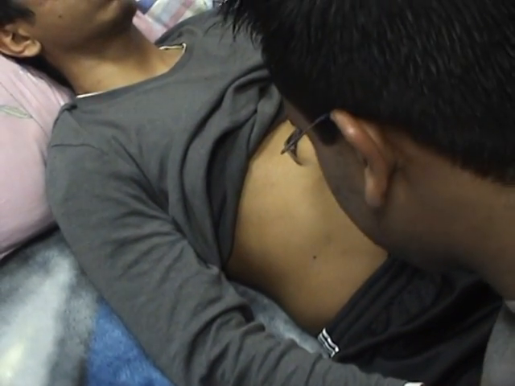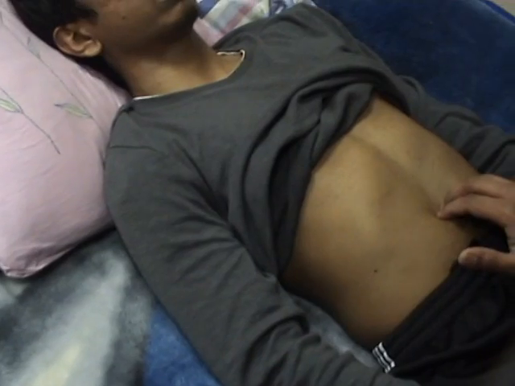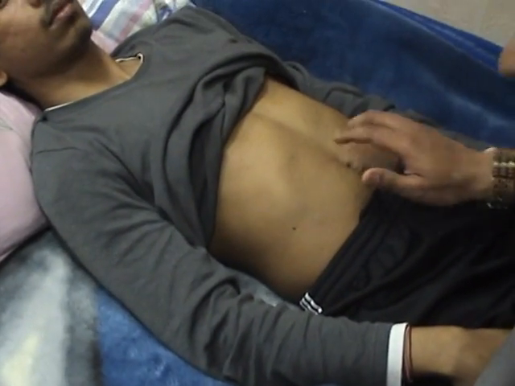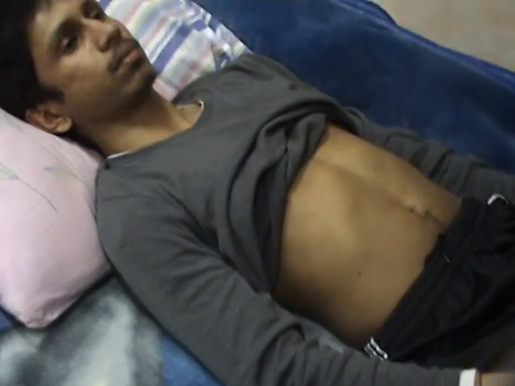When you make skin fold, how deep do you go? No, this is not deep palpation. So it's just normal. Skin fold upwards and go up. That's it. Okay. Next, intestine.